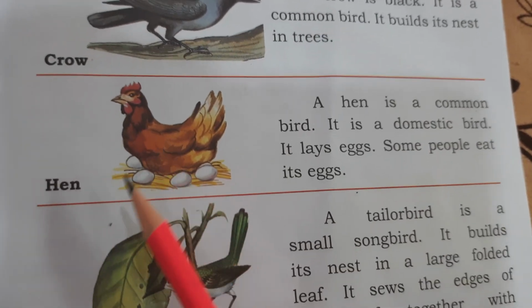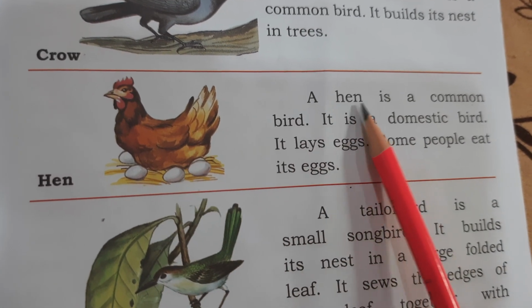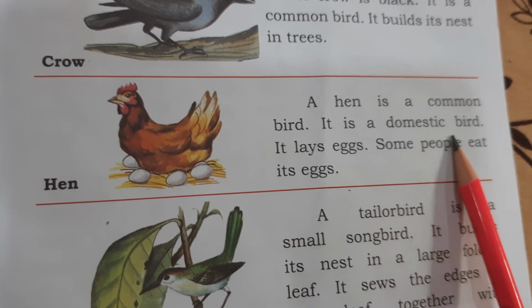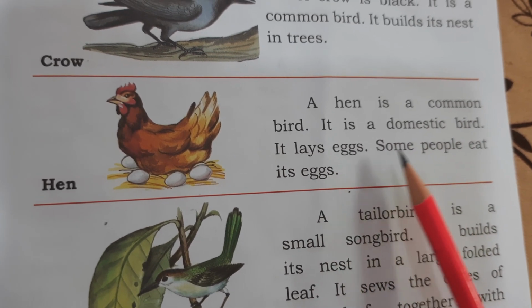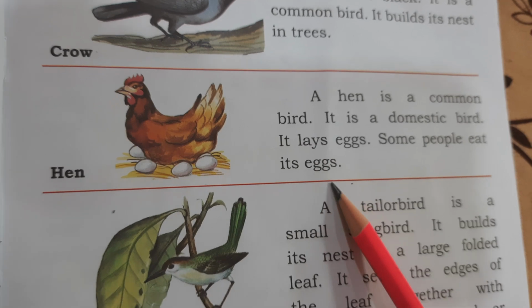Okay. Next, hen. A hen is a common bird. It is a domestic bird. It lays eggs. Some people eat its eggs.